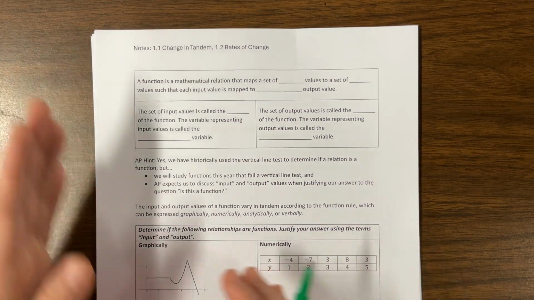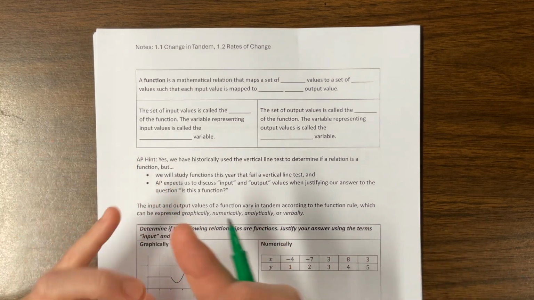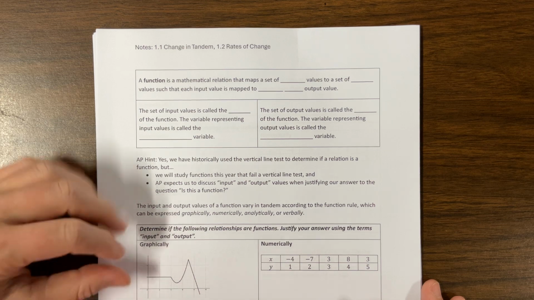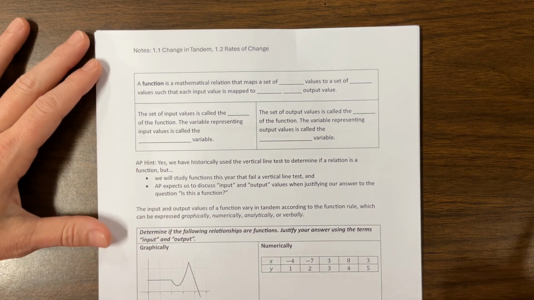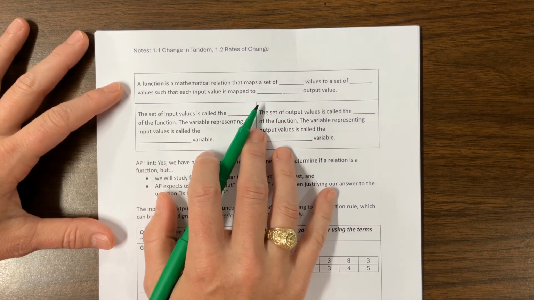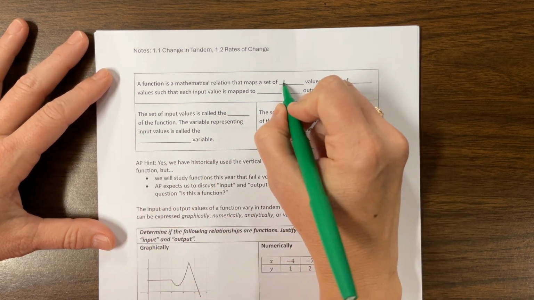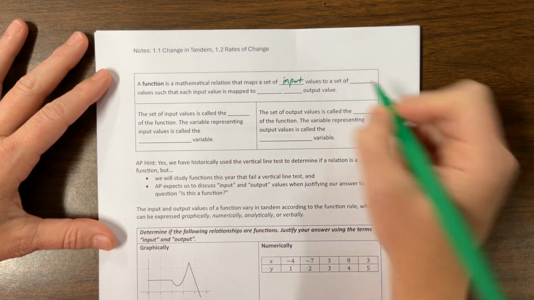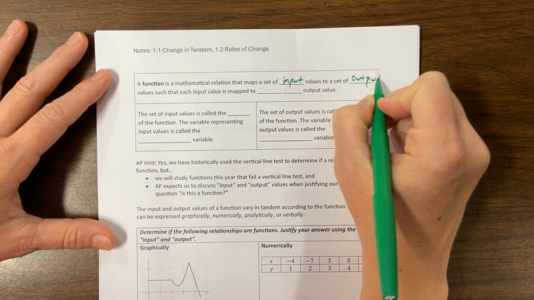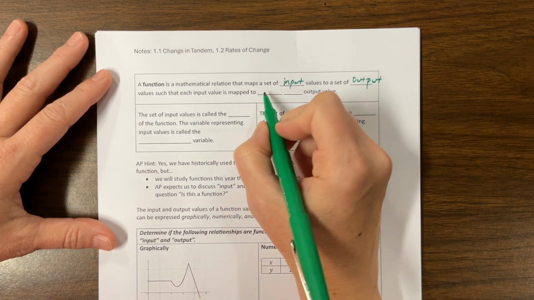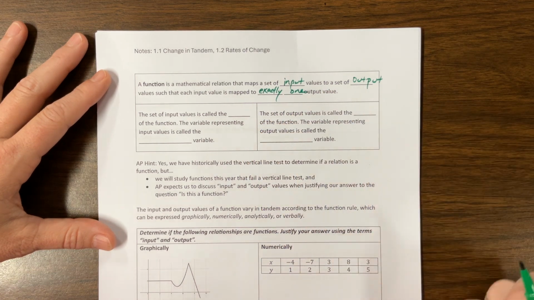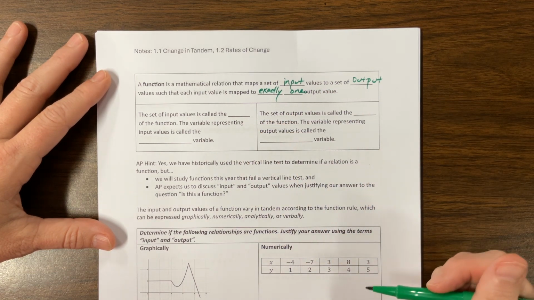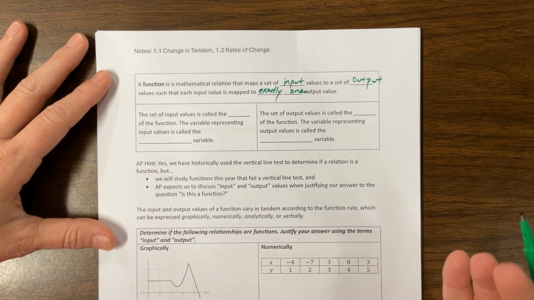I'm kind of teaching 1-1, 1-2, 1-3 swirled together, so it may not exactly match up, but it made sense to me, and that's what we have to go with. Okay, so a function is a mathematical relation that maps a set of input values to a set of output values, such that each input value is mapped to exactly one output value. Okay, so for every input, there is exactly one output.